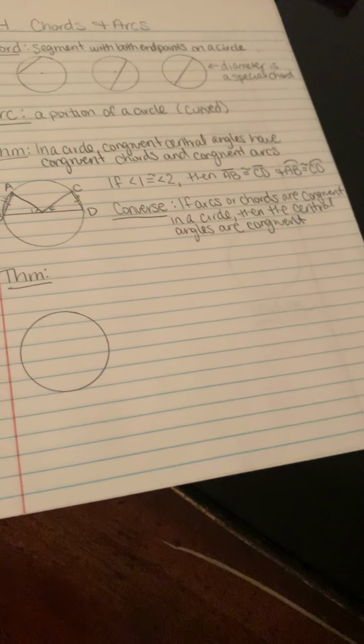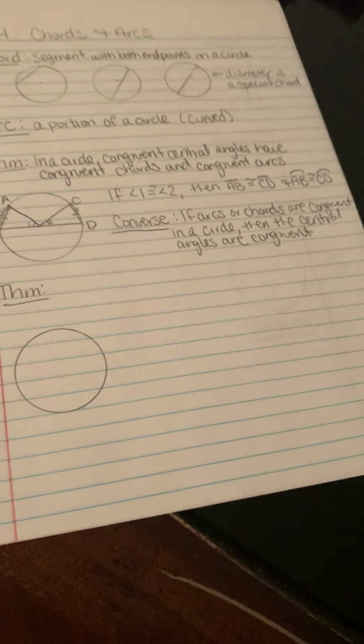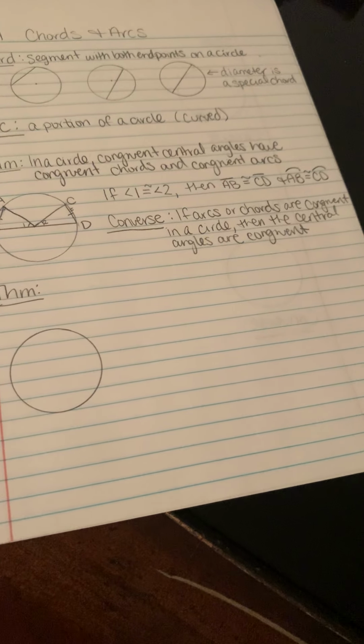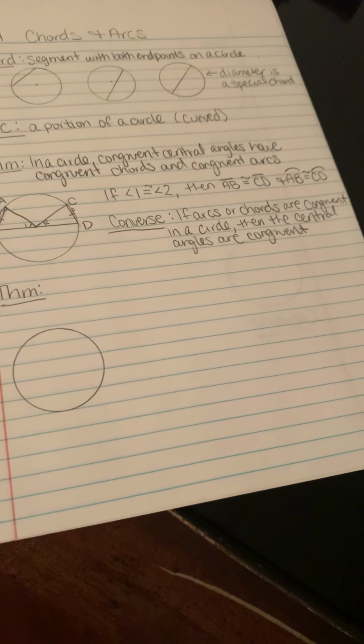If arcs or chords are congruent in a circle, then the central angles are congruent.